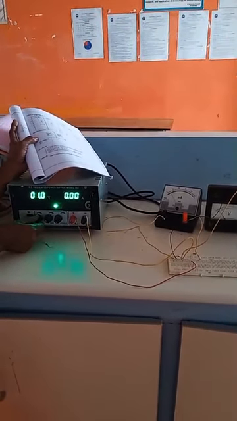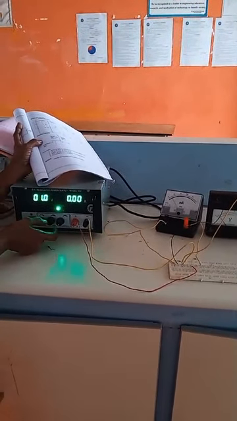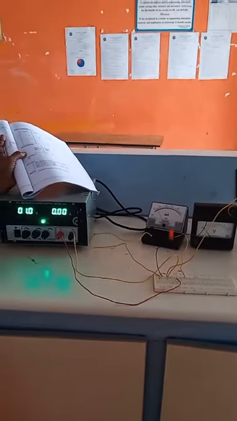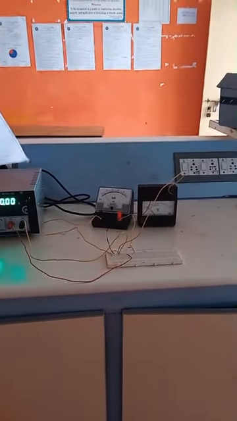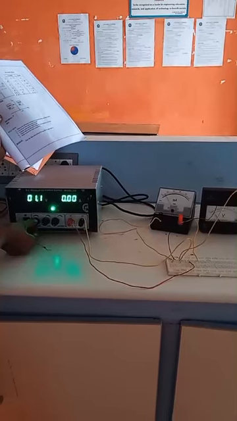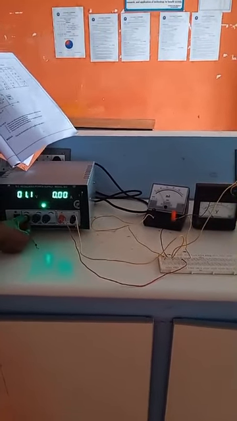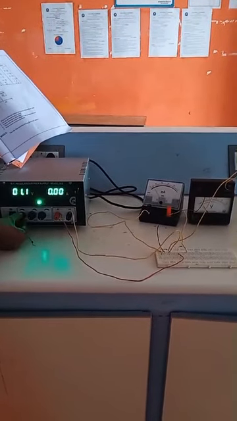So I am keeping it at 1 volt here. I note down the RPS reading and the corresponding voltmeter and ammeter readings. Then I increase it to 2 volt in the RPS and get the corresponding values of ammeter and voltmeter.